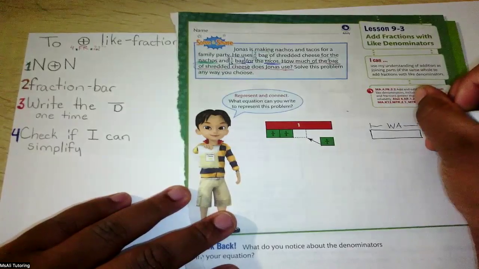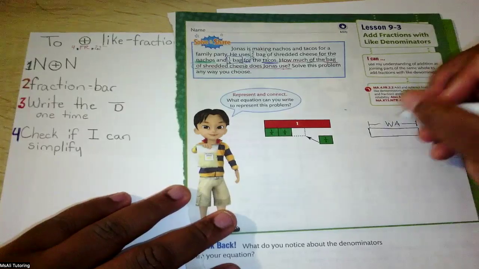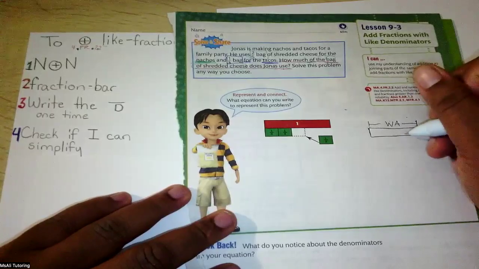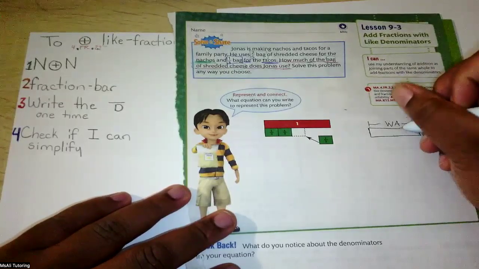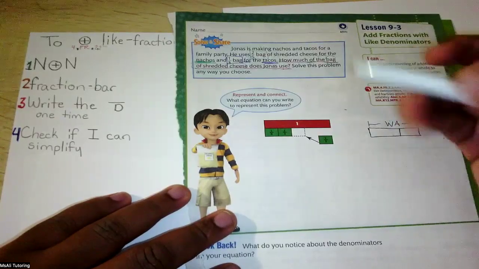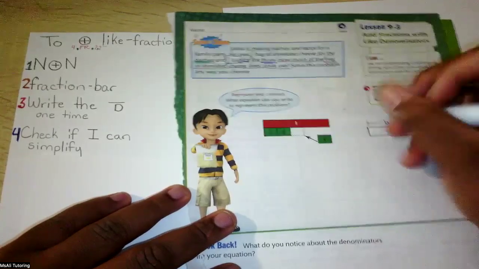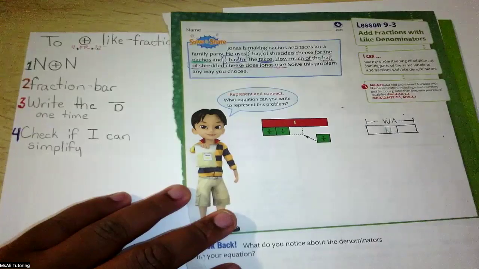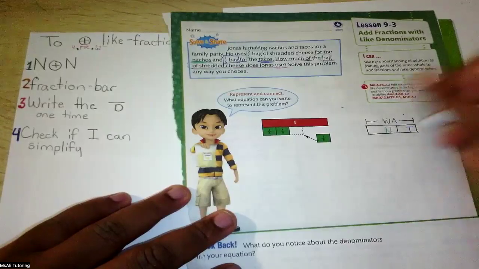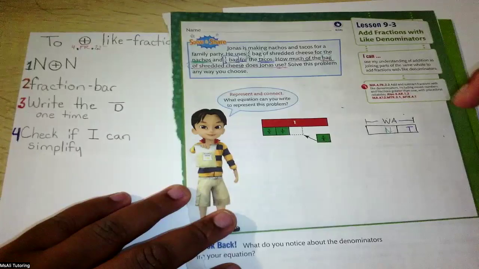of shredded cheese, W for whole, A for amount, to find the whole amount of shredded cheese that Jonas used, I need to consider the nachos and the tacos. Those are two things. He used more cheese for the nachos, so I'm going to give that the bigger part. Nachos, tacos. To find that whole amount, let's see.